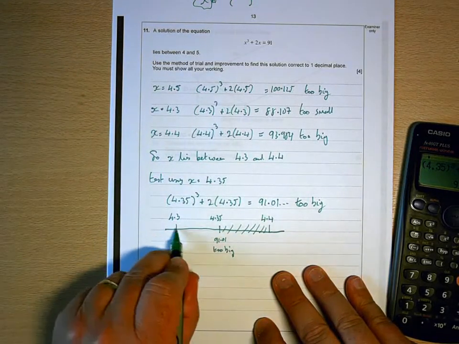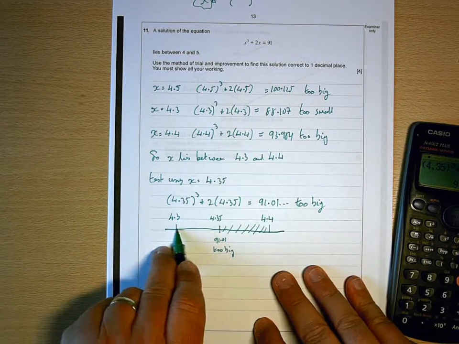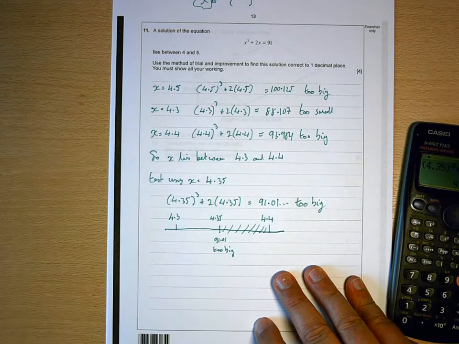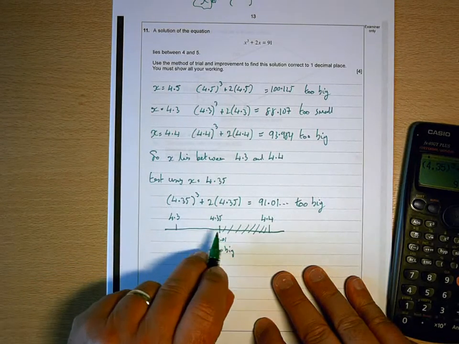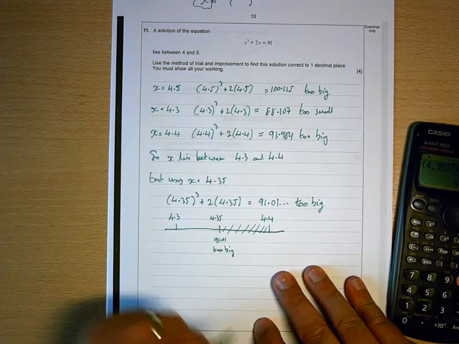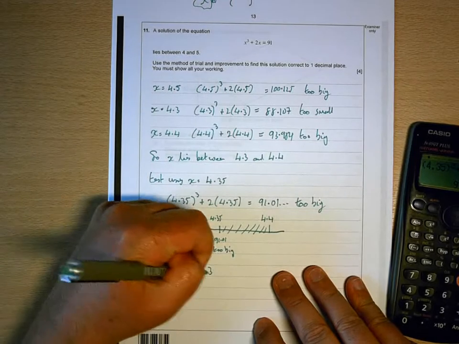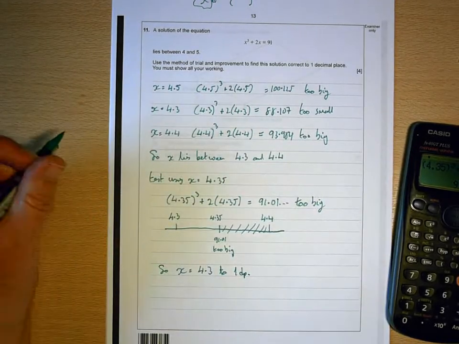It means my solution is in between here, and any value to 2 decimal places that's in there will round to 4.3. So the solution lies between those two. Anything between those two rounds to 4.3. So x equals 4.3 to 1 dp.